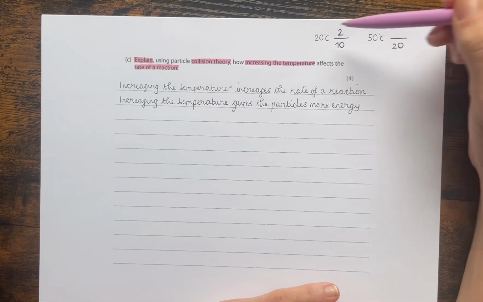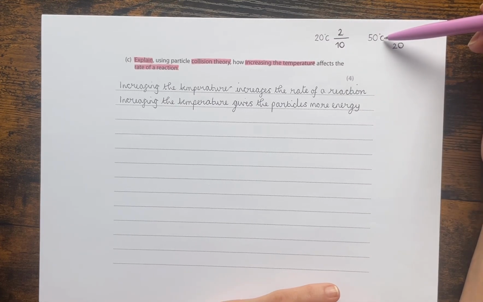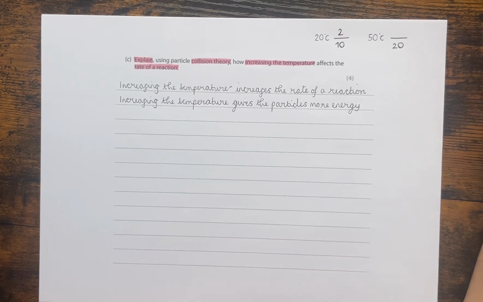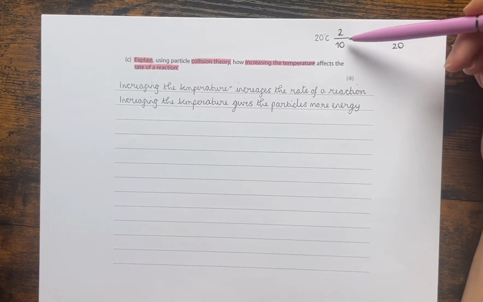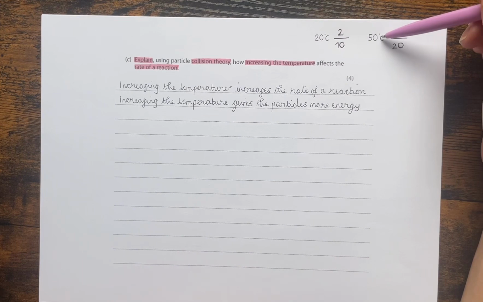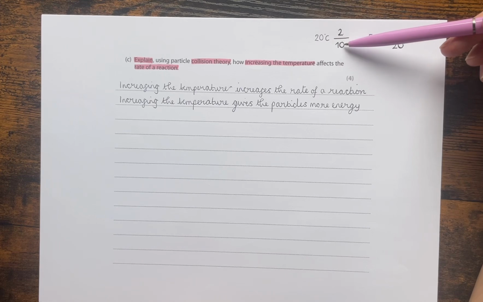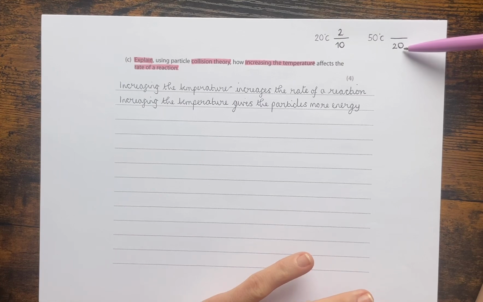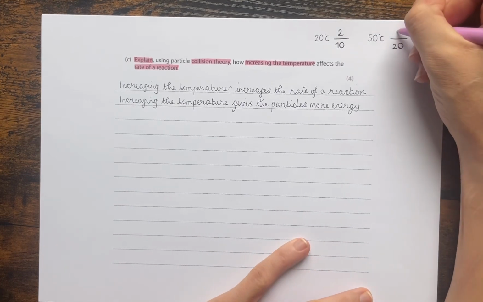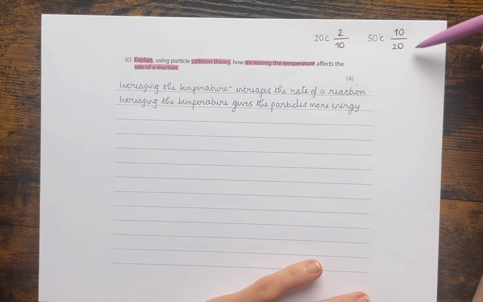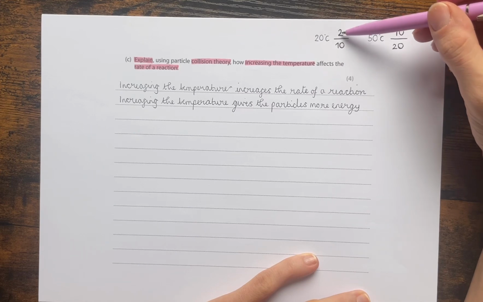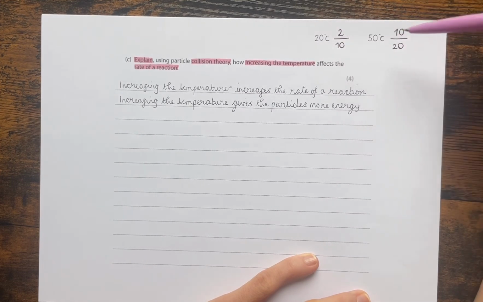However, if you're increasing the temperature to 50 degrees, more particles will have that minimum energy, so the ratio of 2 in 10 also changes. So at 50 degrees, it might be that that ratio turns into 5 out of the 10 collisions being successful. So if we then have 20 collisions per second, and we're now going with a 5 in 10 ratio, that means that 10 out of every 20 collisions will be successful. So rather than only a fifth of the collisions being successful, half of the collisions are now successful.